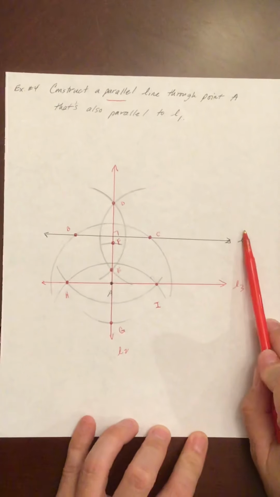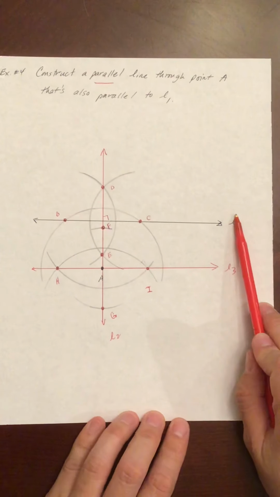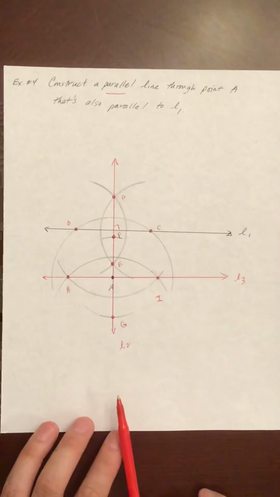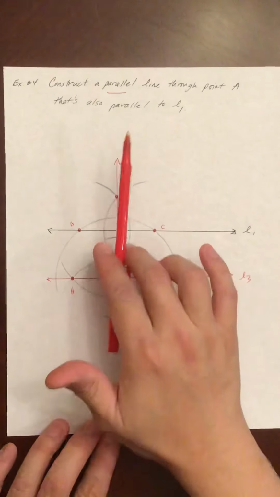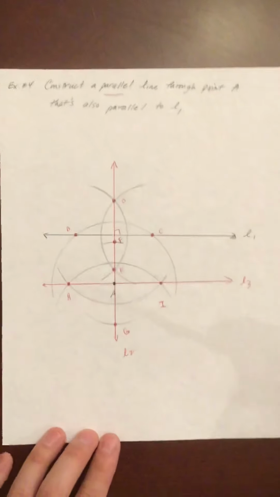And so, again, you're going to probably watch this multiple times because it takes a lot of steps. So to summarize it, basically you're drawing a perpendicular line up and down first, and then you're going to draw another line that's perpendicular going sideways, and that line will be parallel to line 1.